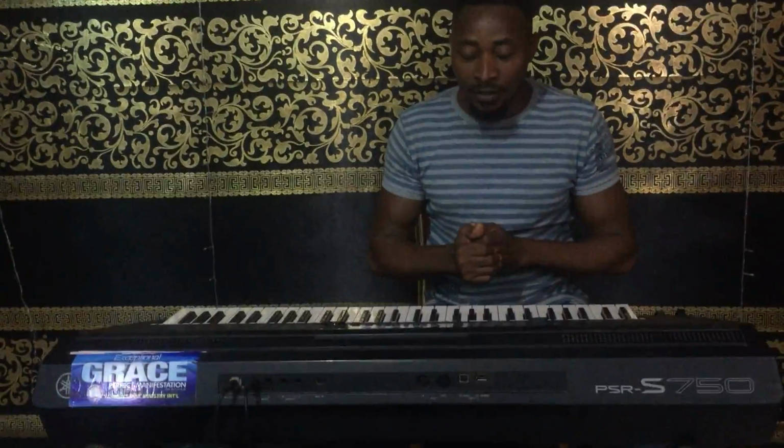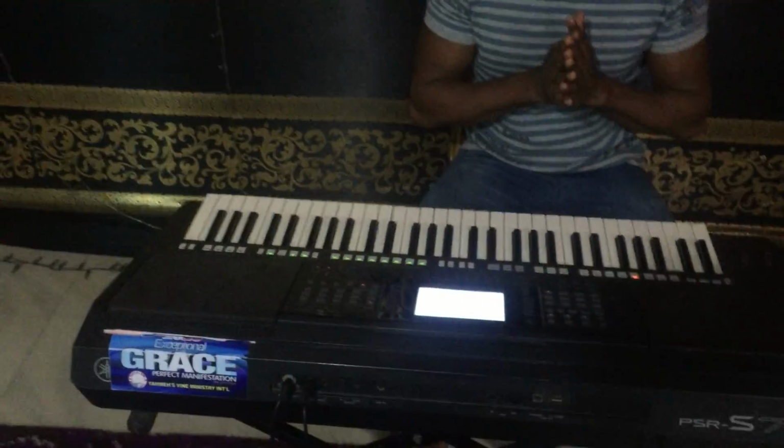Remember, inversion is simply the rearrangement of notes in a chord from the bottom to the top or from the top to the bottom. Okay, so let's get to the piano right away to see how we can make this possible.